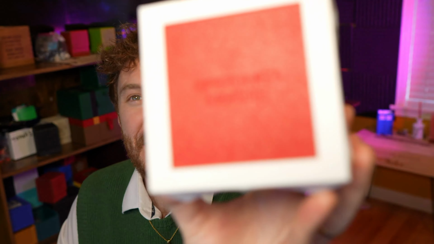Hey folks, you may have noticed that a lot of my products have my name stamped on the bottom of them. Now, this technique can really elevate your designs and it's super easy to do in Blender. So let me show you how you can stamp text on your models too.